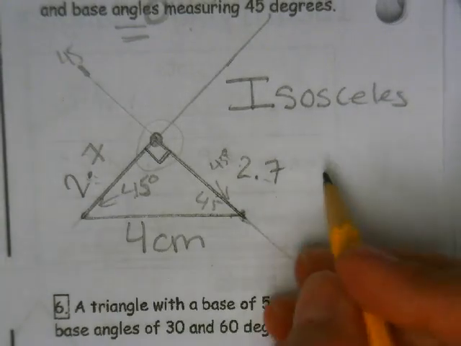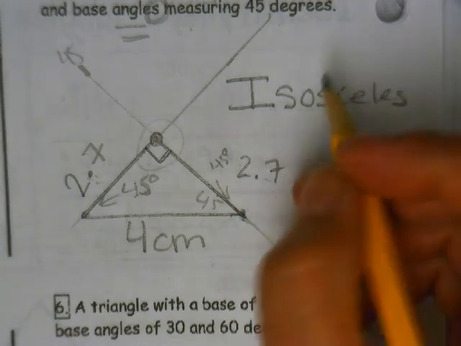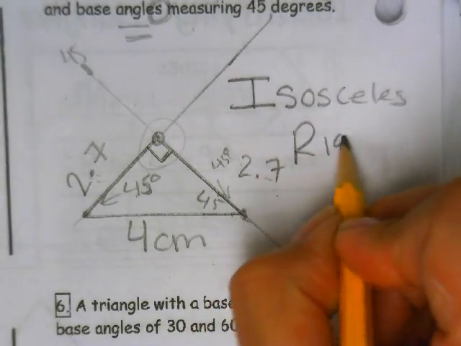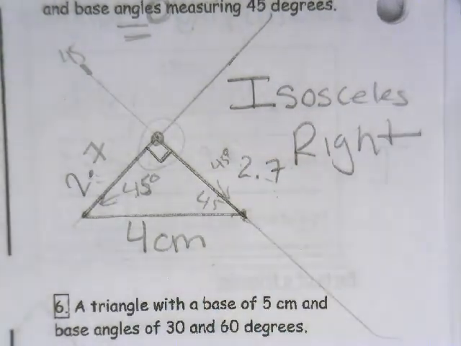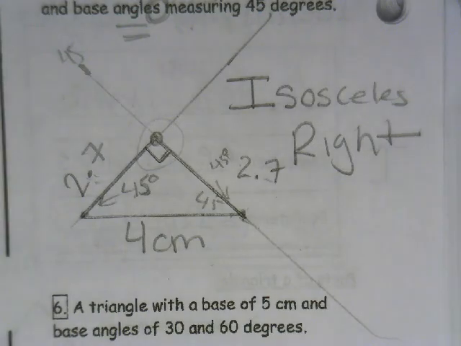So isosceles what? Isosceles right, or right isosceles. You can mix. The words can go like this. It doesn't matter which one you say.